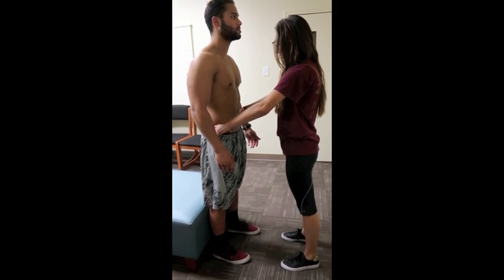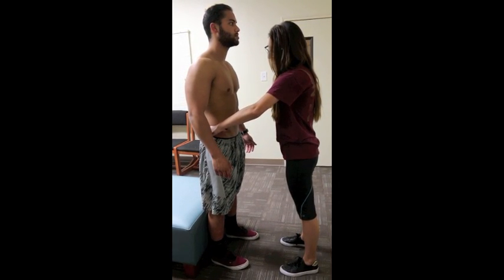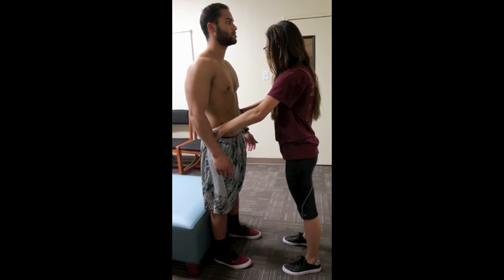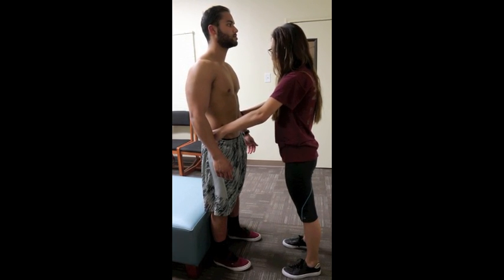From the ASIS, if I move my fingers 3 inches up, I will be at the widest part of the crest, and this is where the iliac tubercle is located.